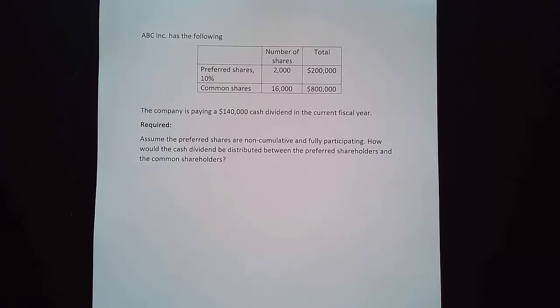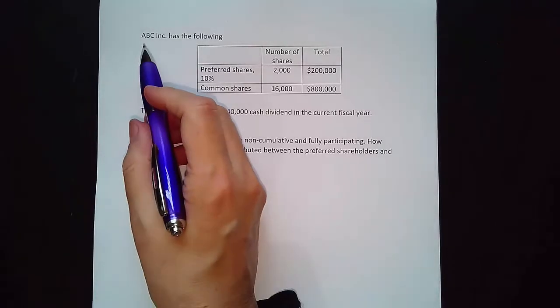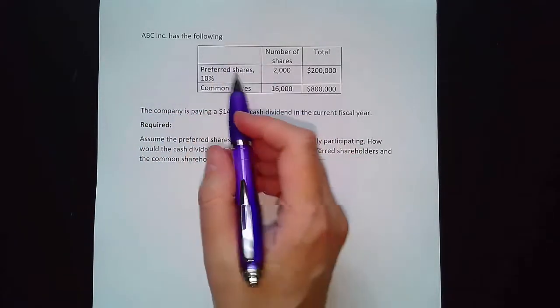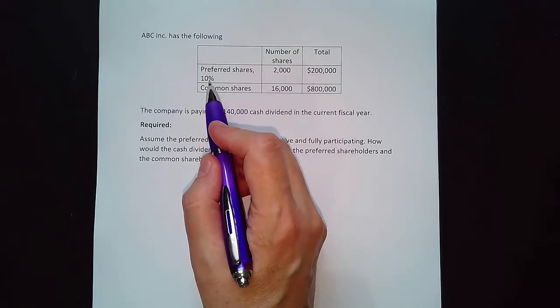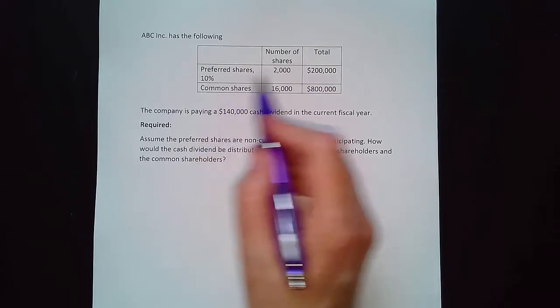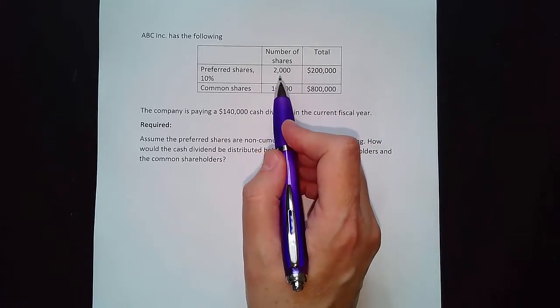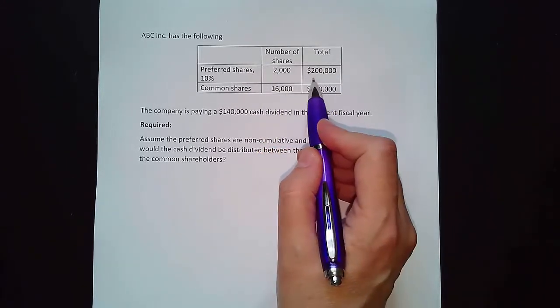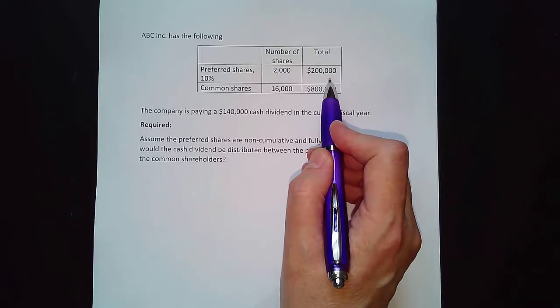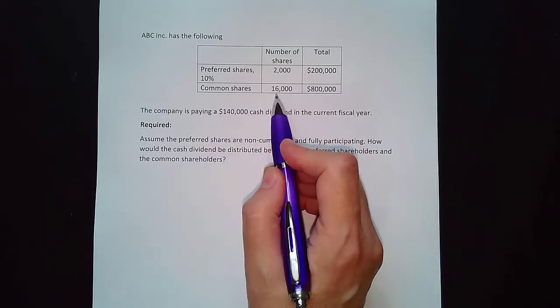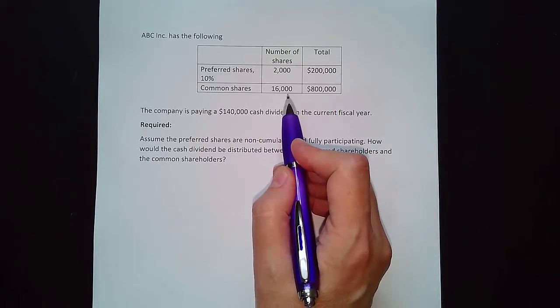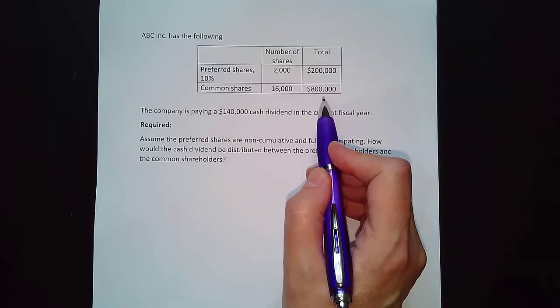In this video, we're going to deal with non-cumulative, fully participating preferred shares. Let's read the question. ABC Inc. has the following. Preferred shares 10%, which means that the dividend is 10% of the carrying value of the actual preferred shares. The number of shares outstanding is 2,000 and the total carrying value is 200,000. Common shares, 16,000 common shares outstanding and the carrying value is $800,000.